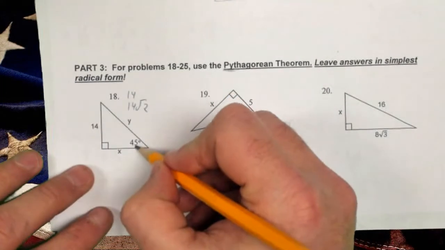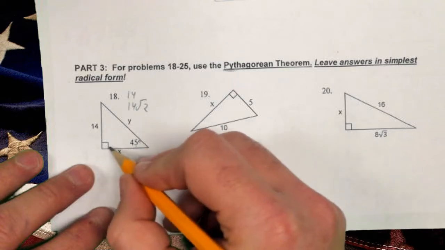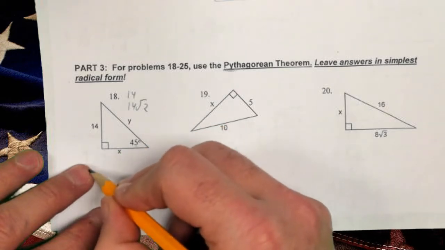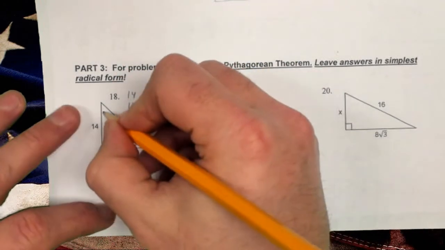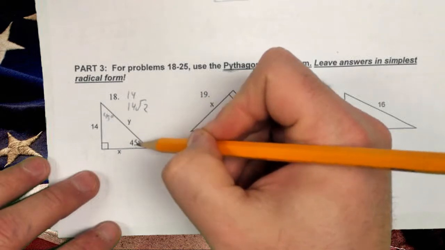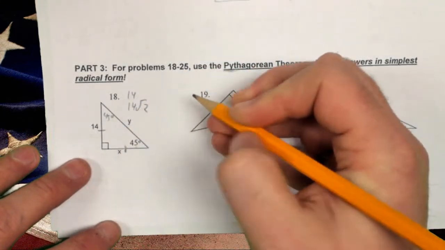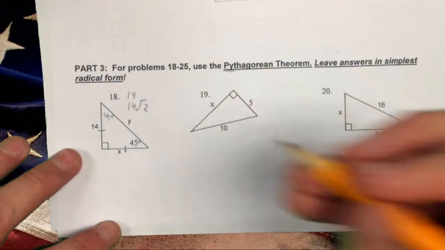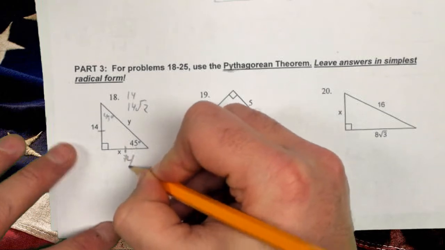Now, this one, 45 degrees and 90 degrees. We're going to subtract those both from 180. 180 minus 90 is 90. Minus 45 is 45 degrees. Now, since these two angles are congruent, that tells me that these two sides are also congruent because I have an isosceles triangle. So x has to equal 14.